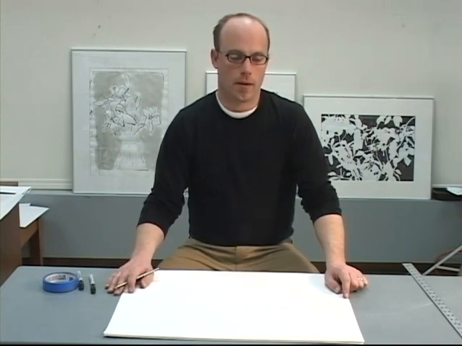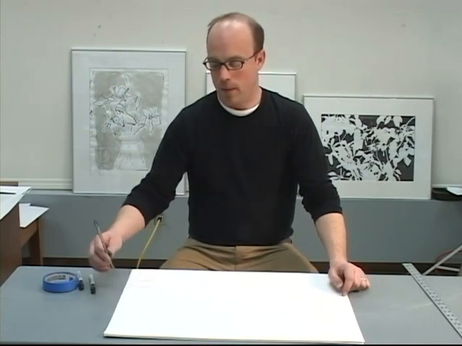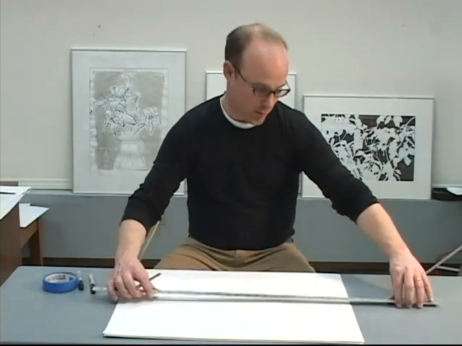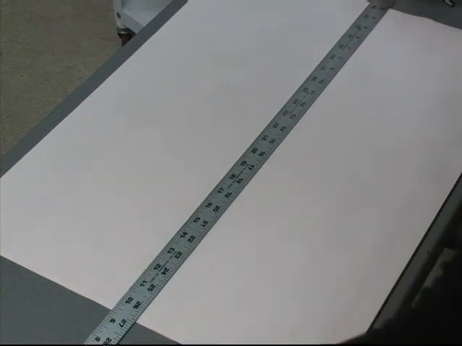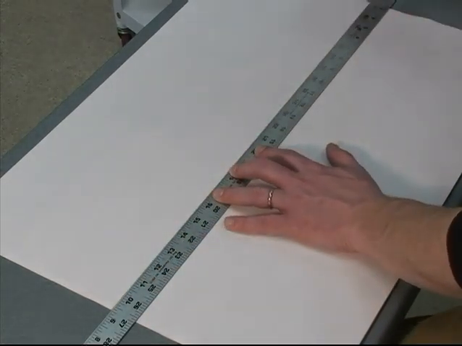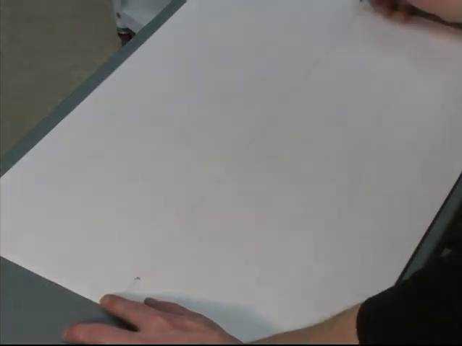Hi, what I'll be introducing today is two-point perspective. Similar to one-point perspective, you're going to have a horizon line. What's different from one-point perspective is you're going to have two vanishing points as opposed to one vanishing point. So the first thing I'll do is place the vanishing points on the page.